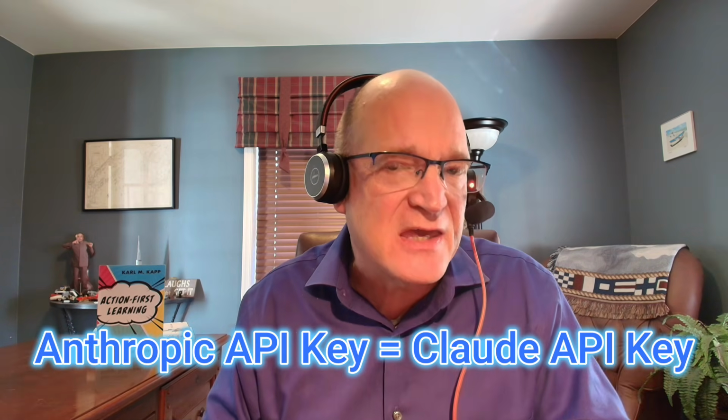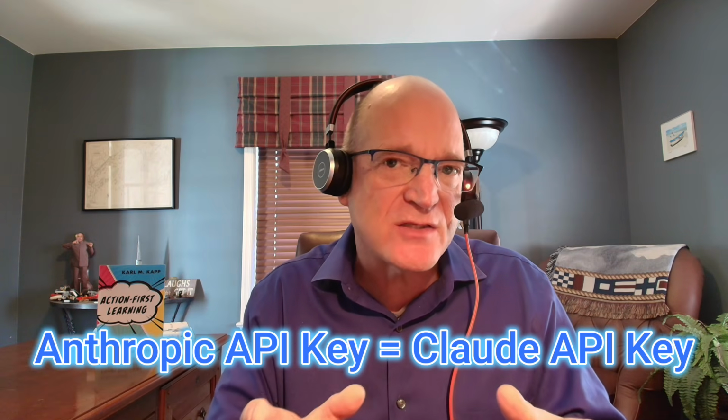Just a quick clarification. Anthropic is the larger organization that holds Claude. So Anthropic is the company, Claude is the tool. So when I talk about an Anthropic key, that comes from the Claude console. Anthropic and Claude, for what we're talking about today, are essentially the same thing. An Anthropic API key is indeed the Claude API key. They're the same thing. We created it in Anthropic and we're going to use it throughout. So when we see the variable Anthropic key, the Claude key that we just created is the one that we want.